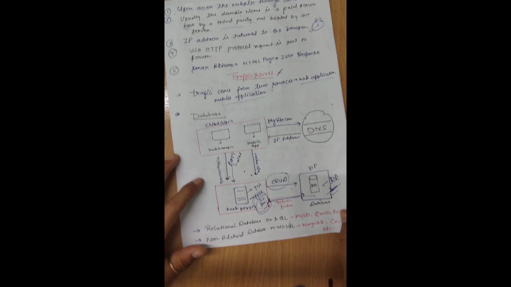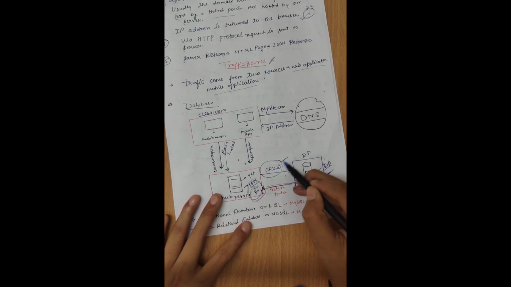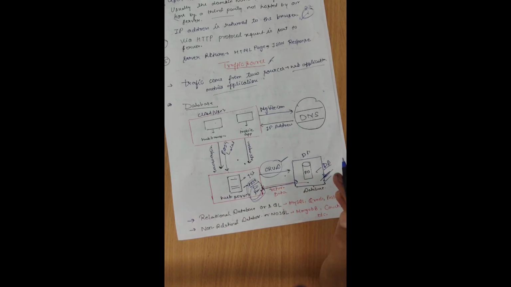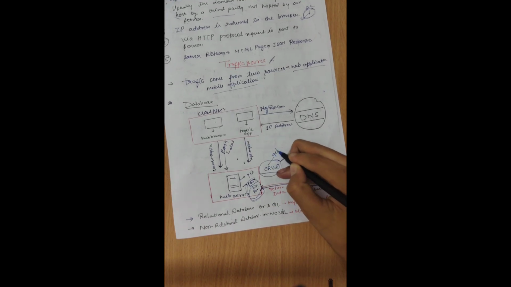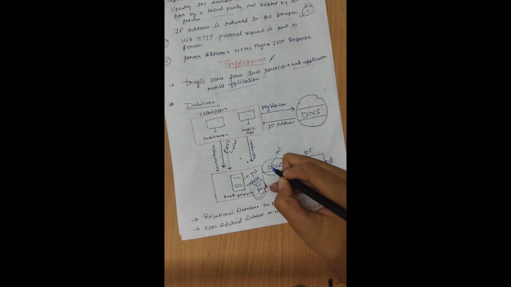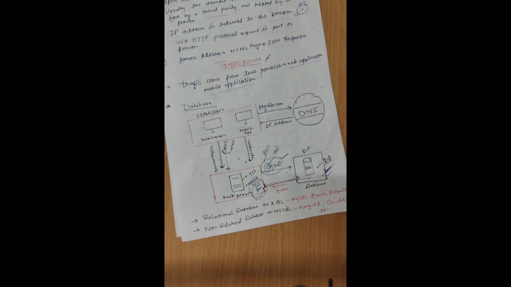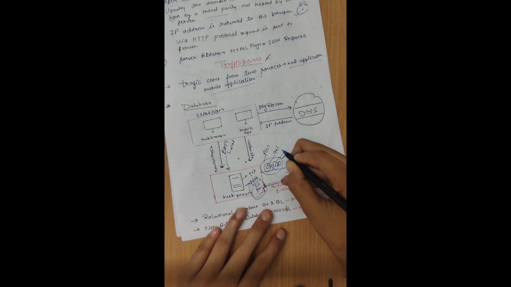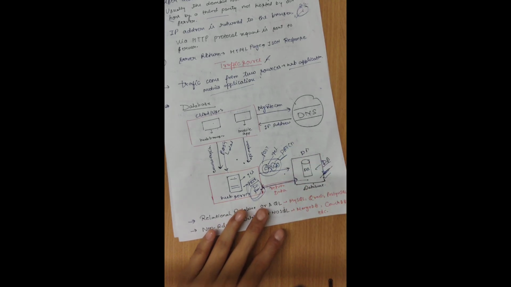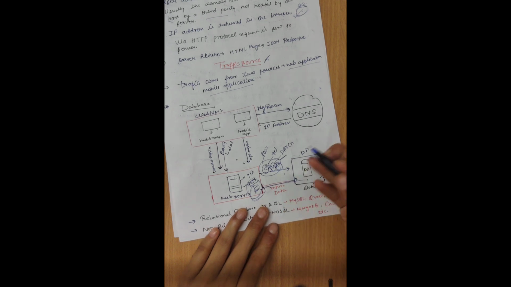Now where can we do these CRUD operations? These CRUD operations can be done via HTTP requests. If you do a GET request, it is a read operation. If you do a POST request, it is a creation. If you do a PATCH, it basically means you want to update the existing data. If you want to delete your account, it is a delete operation.